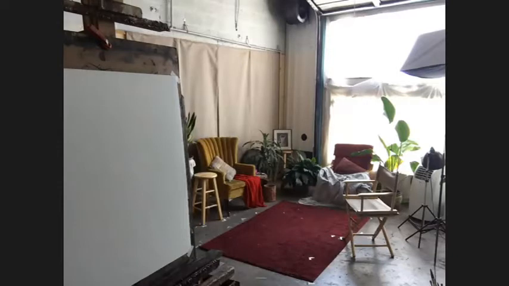So I'm going to try to figure out what information here. There's an enormous amount of information. What do I need to set up this drawing to give me a sense of this interior?